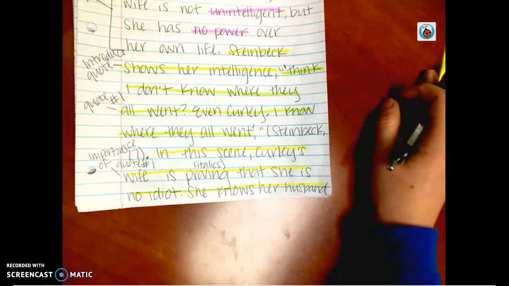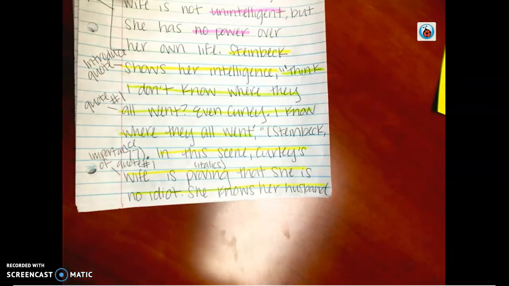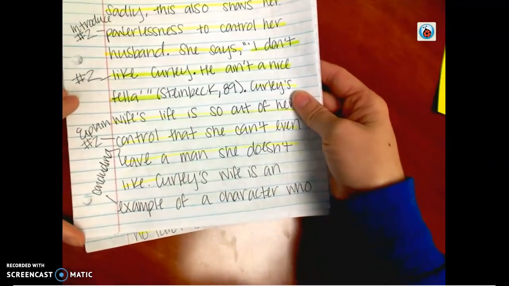I am not requiring a works cited page on this essay because we are all reading the same book. I know what book you're talking about. Let's see, I think that pretty much covers it.